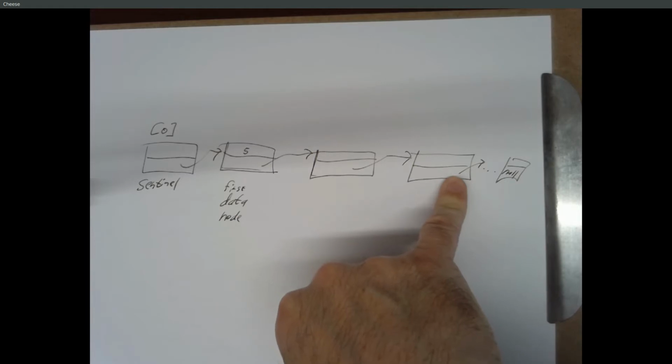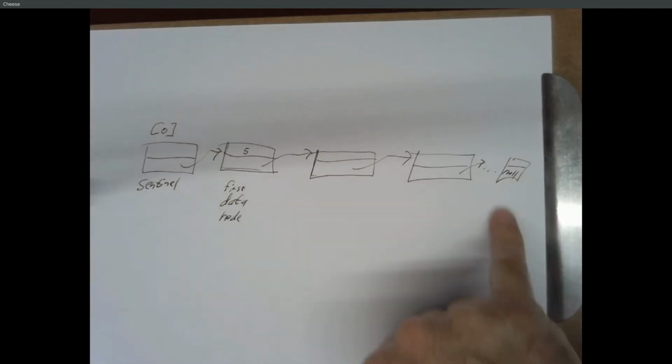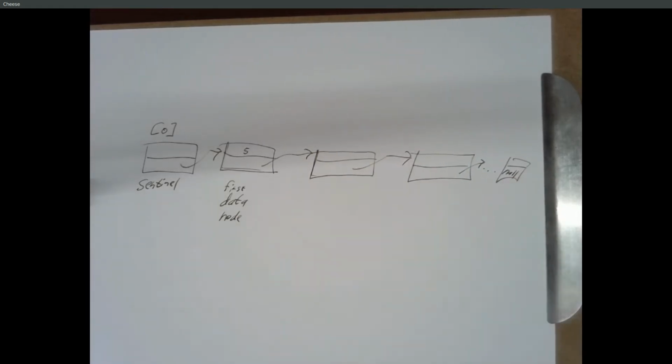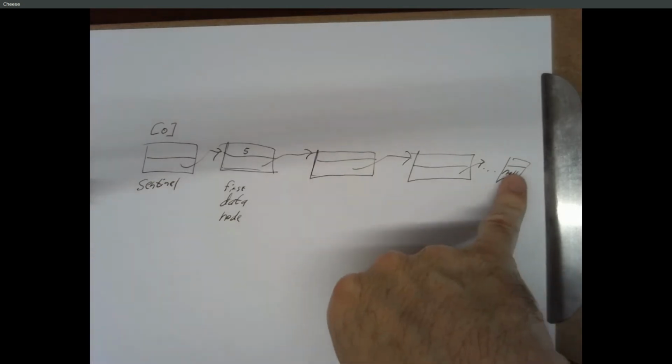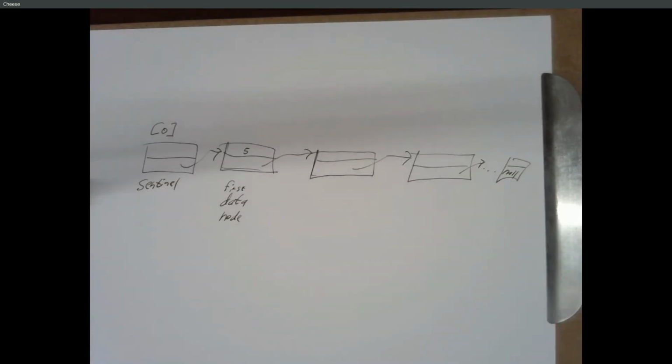It's always the same. And keep doing that until the pointer to the next node is actually not a pointer at all, it's our flag, which was null in PA1 and null in PA2, and then you know you're at the end of the list. So how do you search for a number in your list?